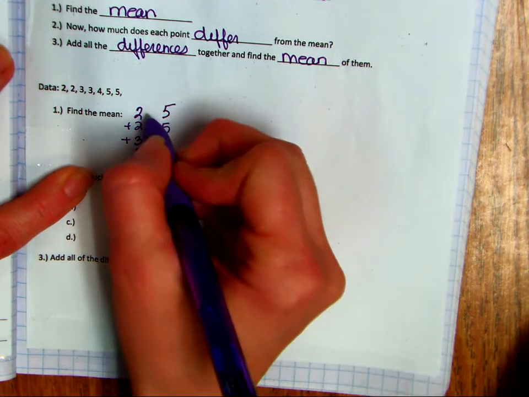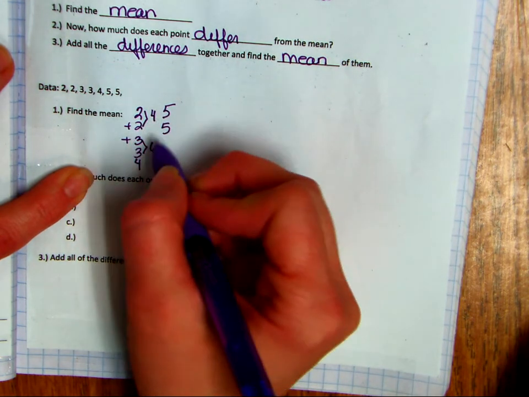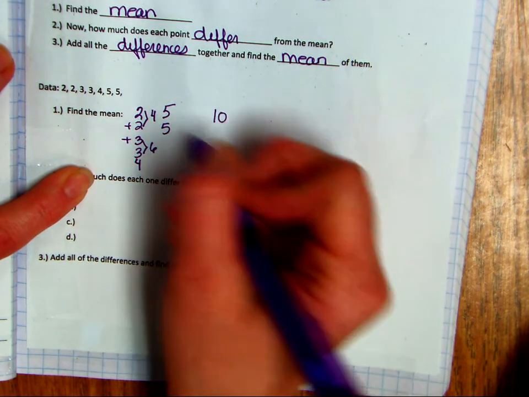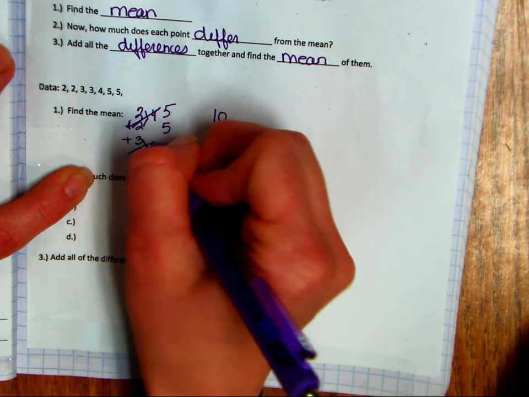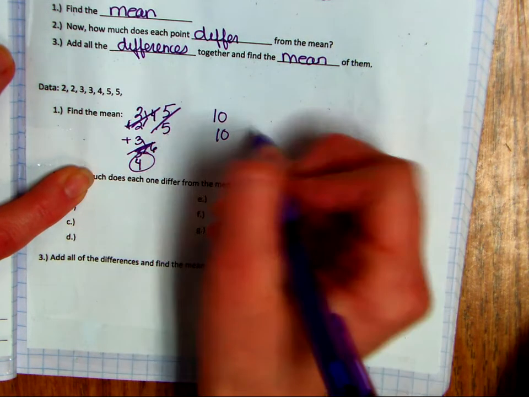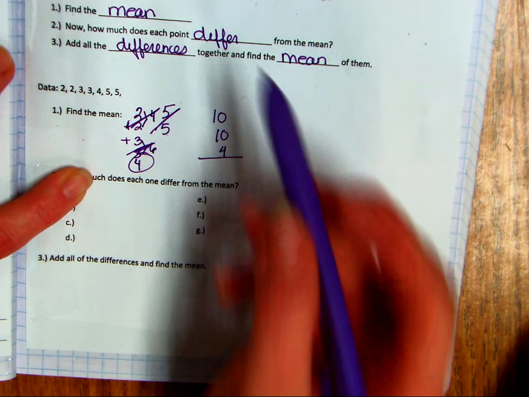I know that 2 and 2 together make 4, 3 and 3 make 6, 4 and 6 make 10, 5 and 5 is 10, and I like to cross these off. So I've done those, and I'm left with this 4, 4, and I end up with 24. Let me double check that I did that right.